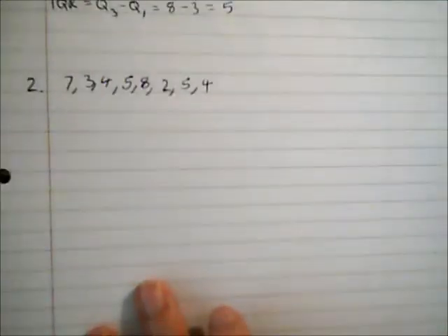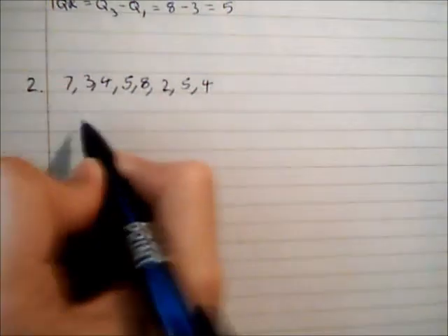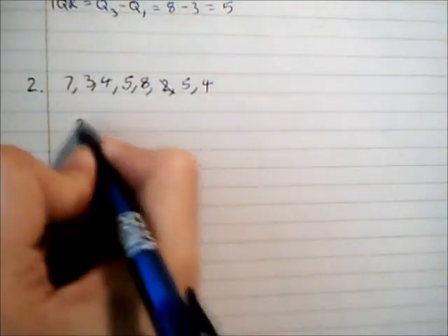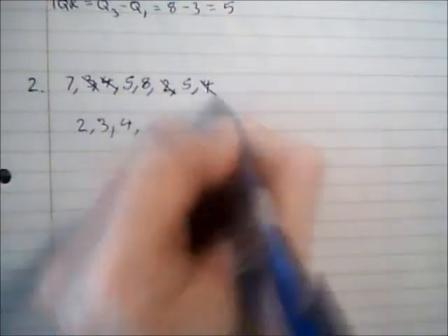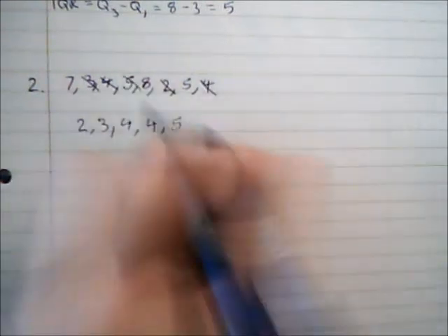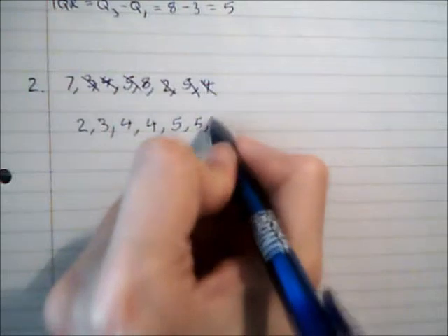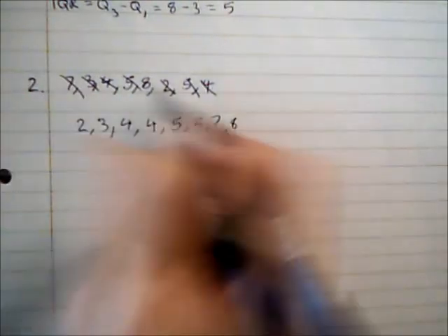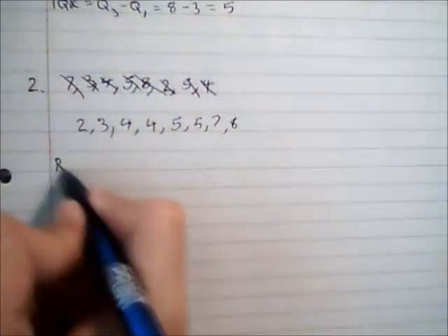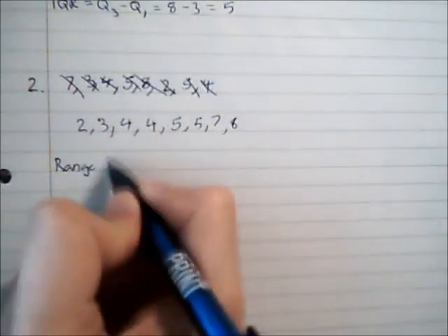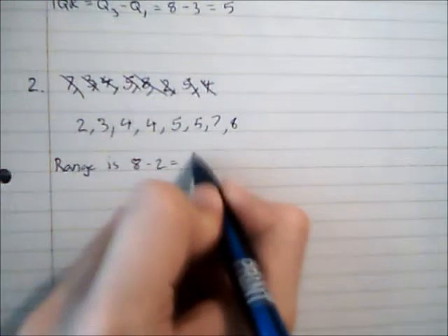So for this second question, I'm going to go through the same kind of process again. So I'm going to begin by ordering the numbers. Here we go. And the range is straightforward again. So the range is the largest subtract the smallest, so that gives me 6.